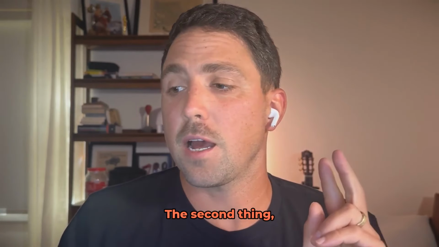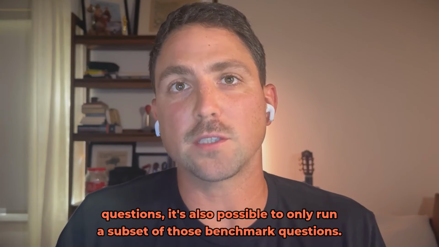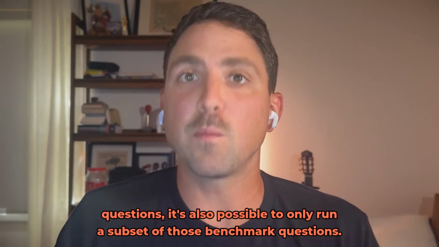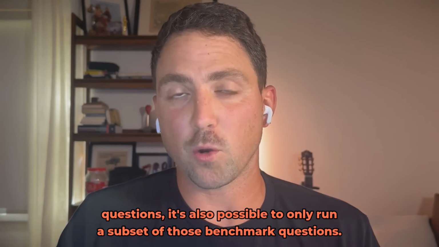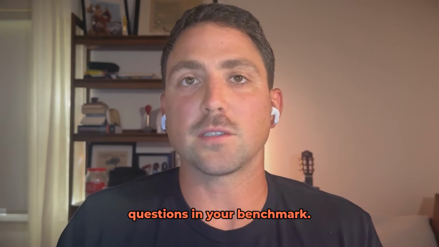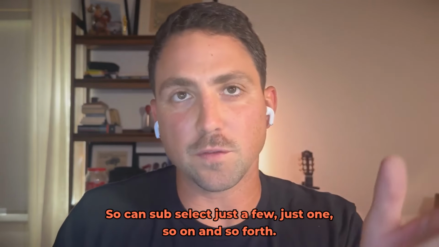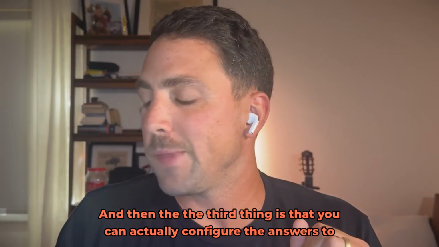The second thing dovetails with the increase in the number of questions: it's also possible to only run a subset of those benchmark questions. So if you have 500 questions in your benchmark, you don't have to rerun all of them at once. You can subselect just a few, just one, and so on.